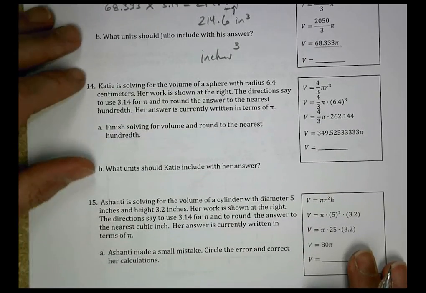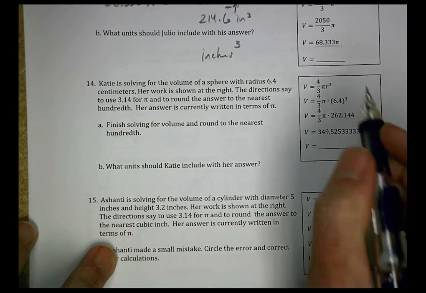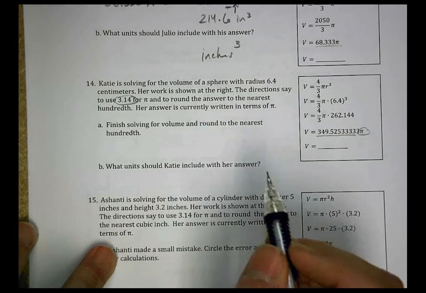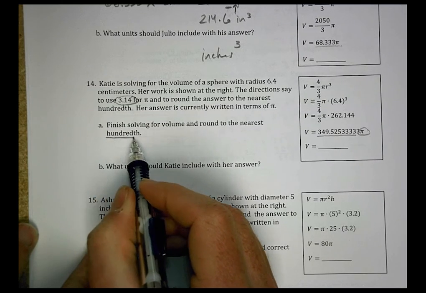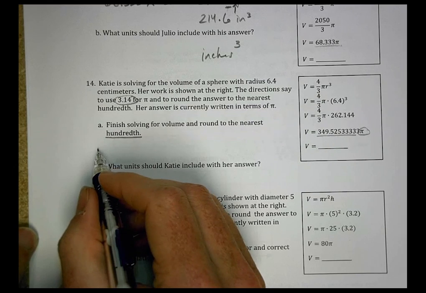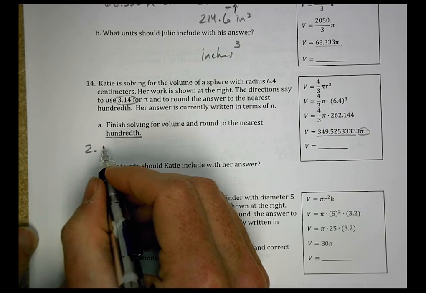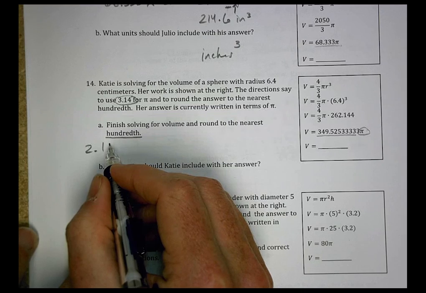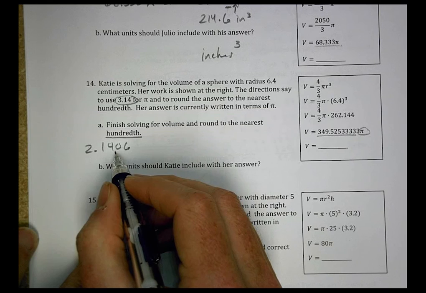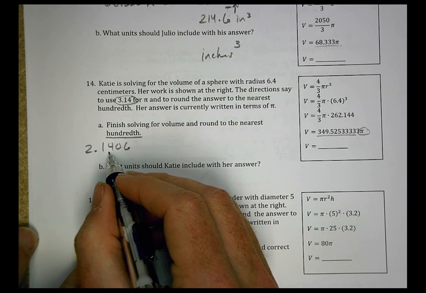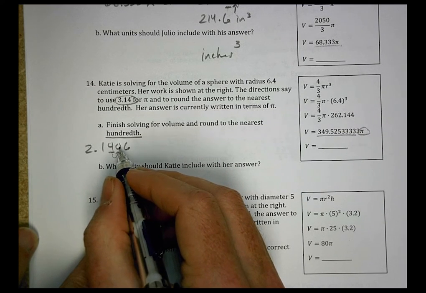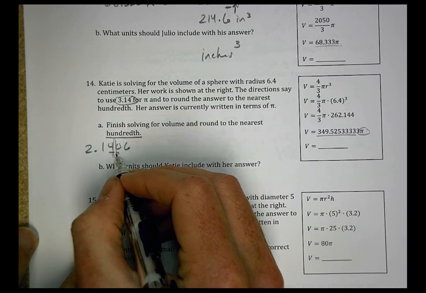Okay, number 14 is really the same exact idea, right? They give you the volume here. We want to change the pi for 3.14. We're going to round this time to the nearest hundredth. So whatever your number is, draw a line underneath the hundredth. Let's pretend it was 2.1406. Okay, we would put a line under the hundredth place, and the hundredth place here would tell us to look next door, which is there. It's less than 5, so we would just chop it off and say it's that.